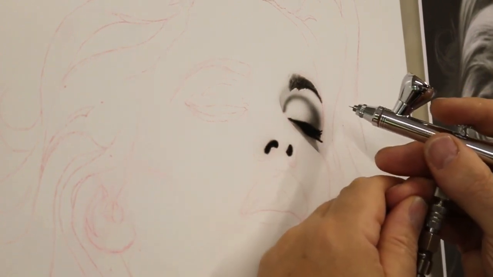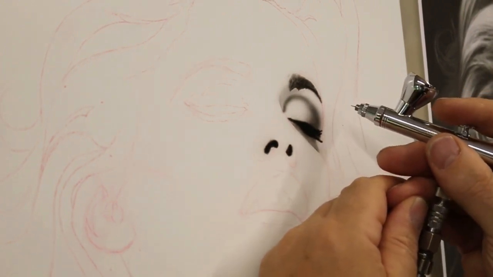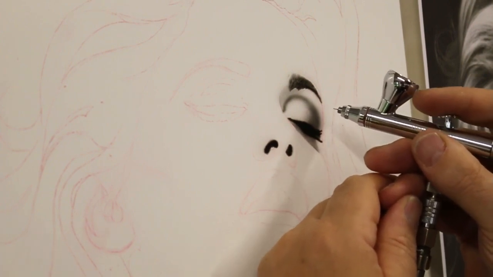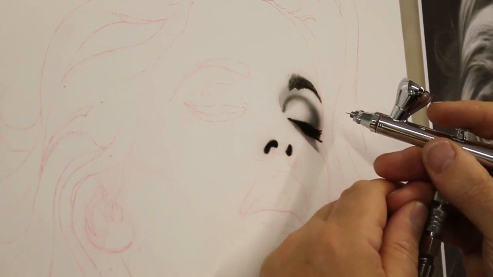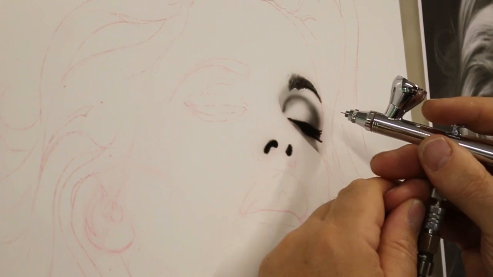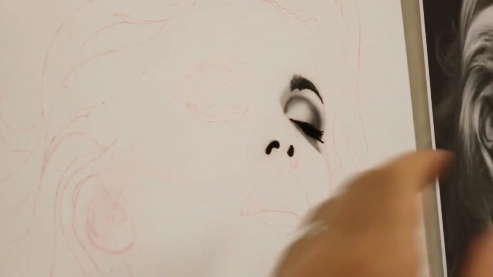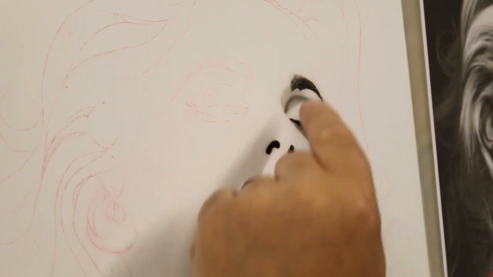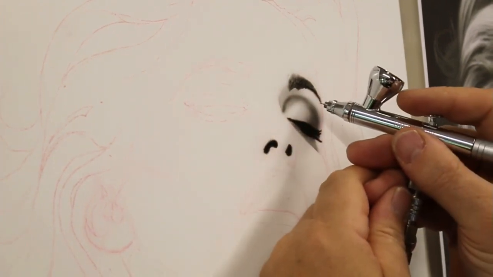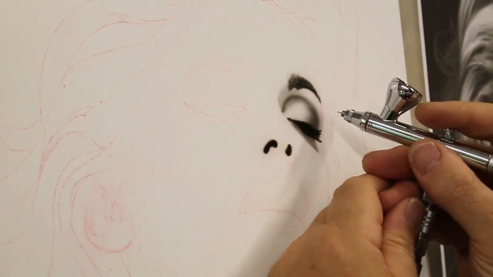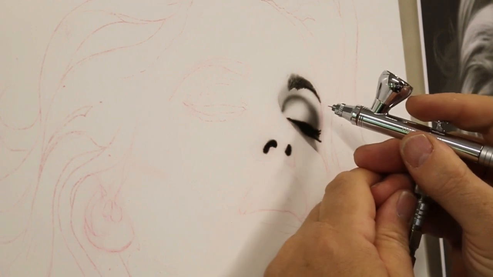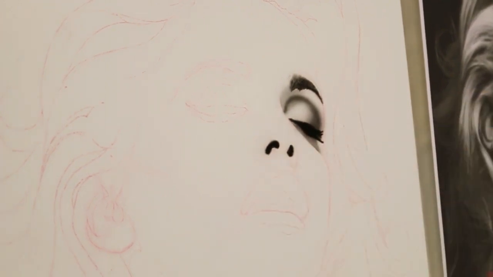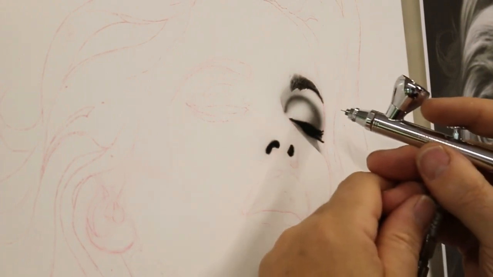Now we can come in and darken up the top a little bit more. And then we can just shade into that corner, but not as heavy as the main shadow that's up there. I want to keep that fairly soft.